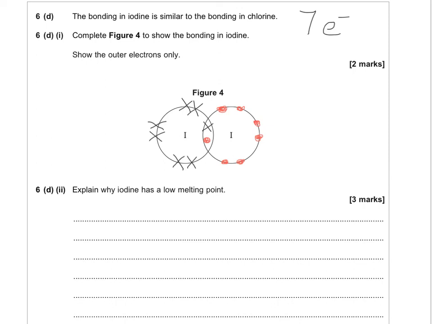And now if we did a recount of the outer shell of each one, we will see that they've now all got 8 in the outer shell. So this iodine has got 8, and this iodine has got 8. Okay, so covalent bonding is the sharing of electrons in order to achieve that full outer shell.